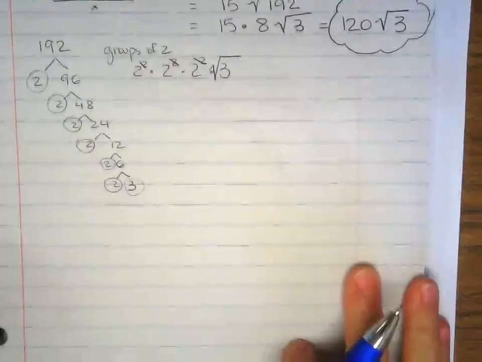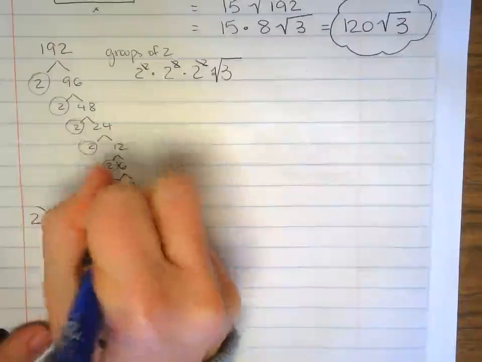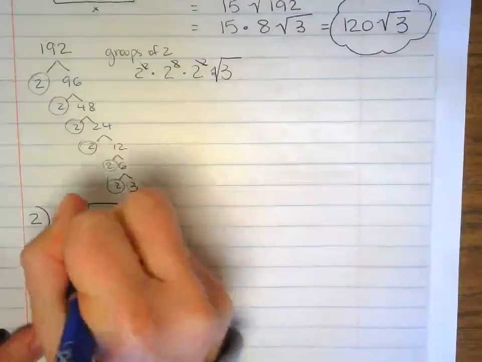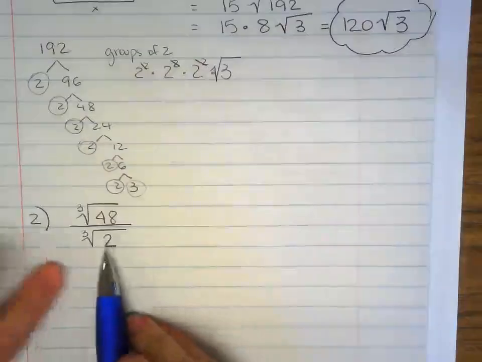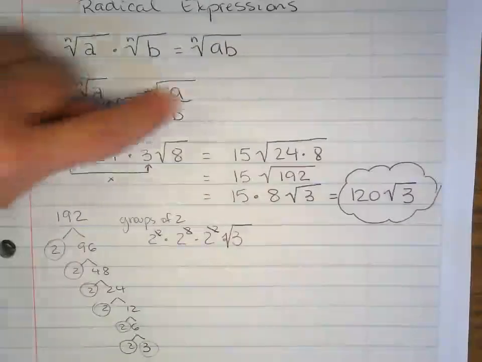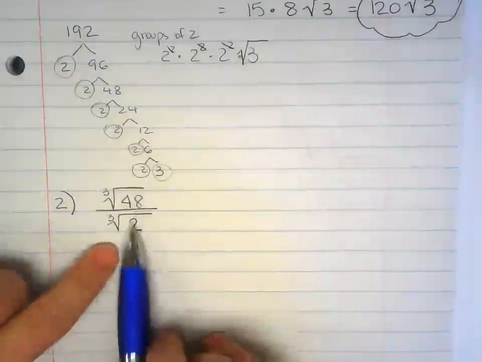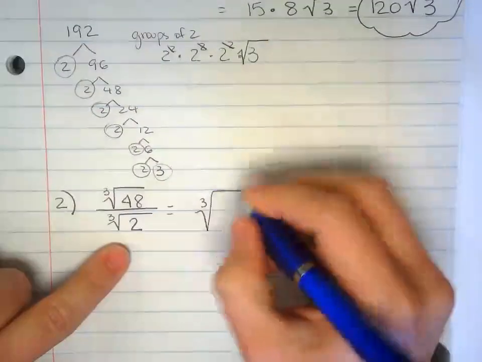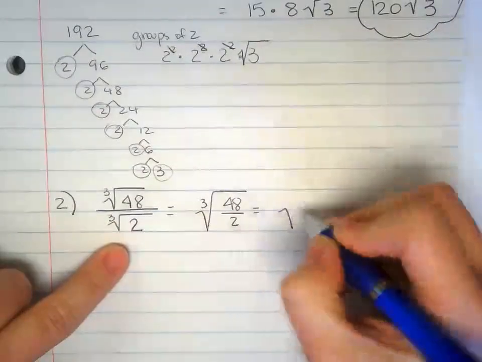I have 2 more. Now, this is the second general formula right there. The indexes are the same, so I can just go ahead and rewrite them as 1 cubic root of 48 over 2. 48 divided by 2.